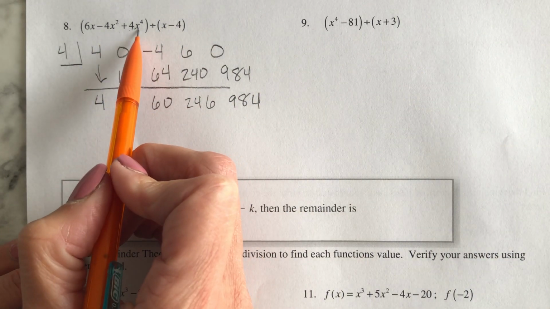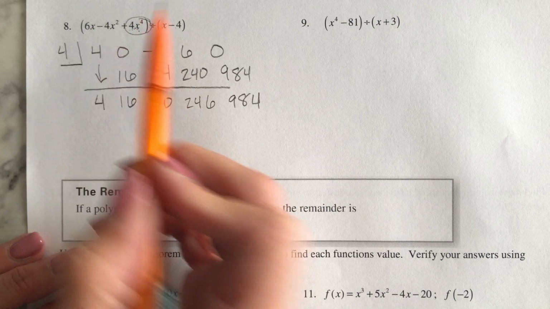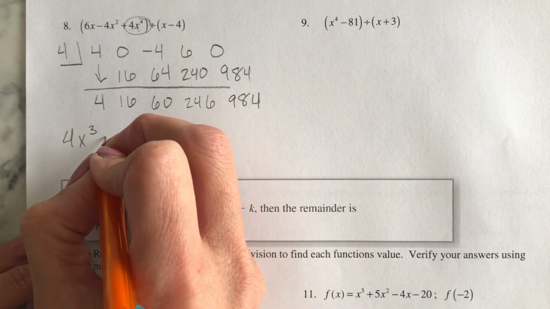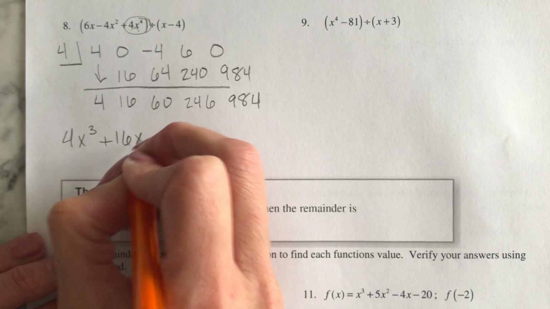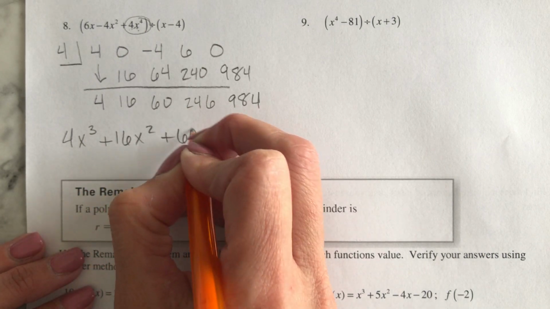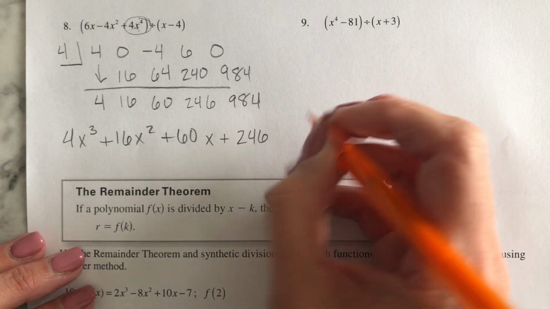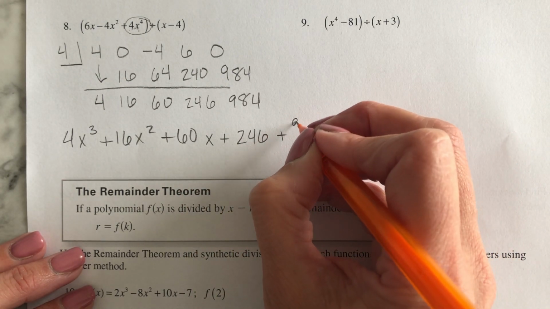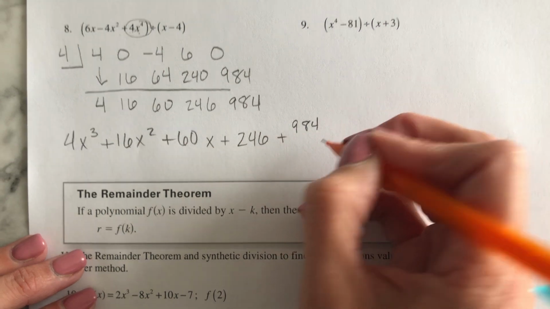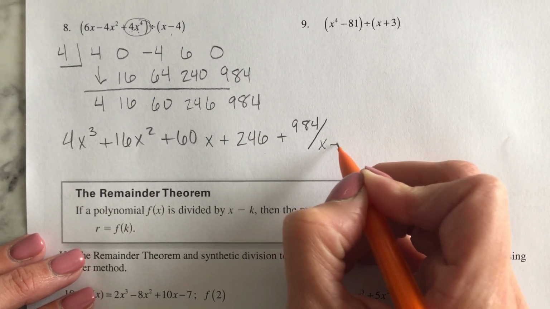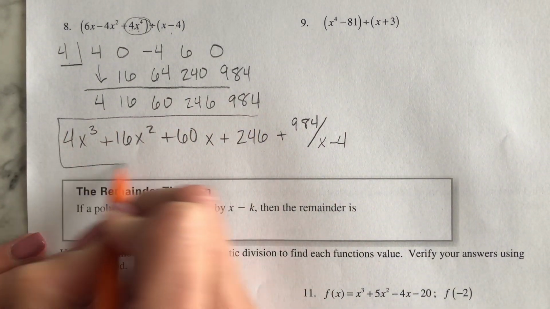Okay, so I started with a degree of x to the 4th, so this is going to be x to the 3rd, and x squared, and then x, then your constant, and then your remainder over your divisor. Final answer.